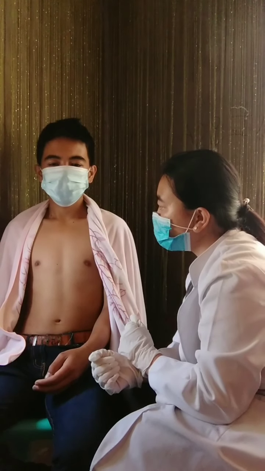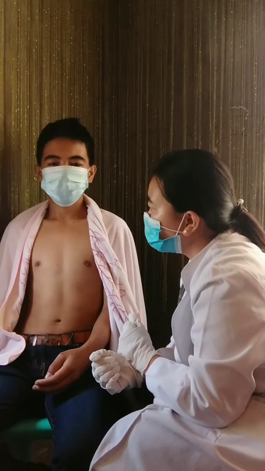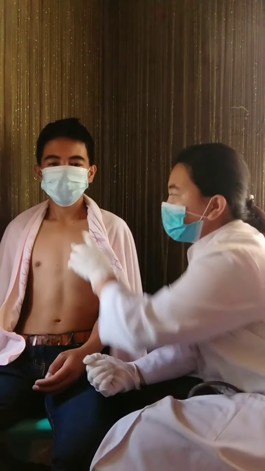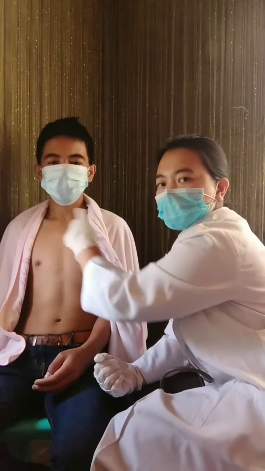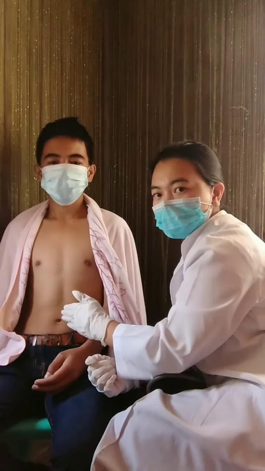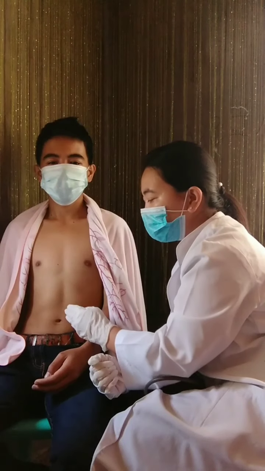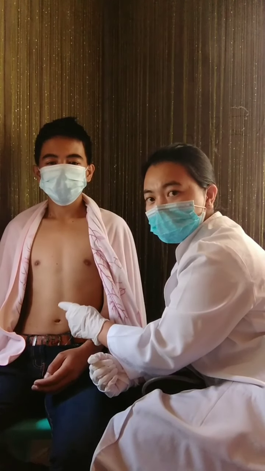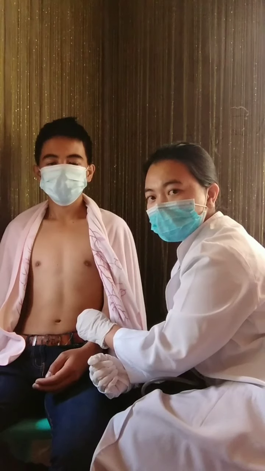Okay, so as we can see, the clavicle areas are symmetrical and the sternum is in midline. Also, the costal angle is less than 90 degrees.